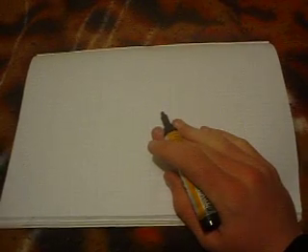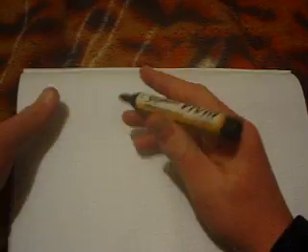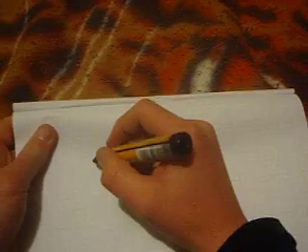So, we have a graph. Now the mathematical formula for determining a derivative.